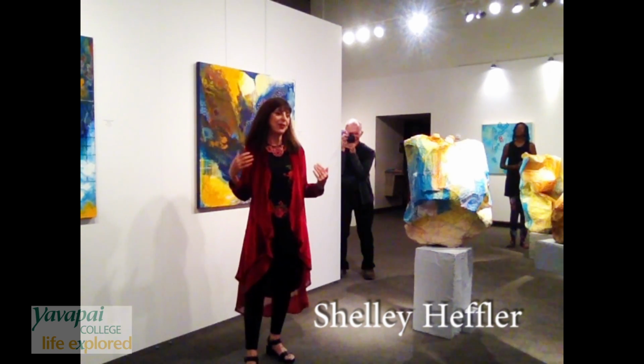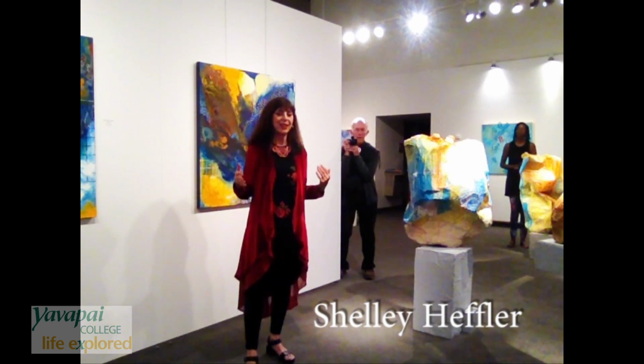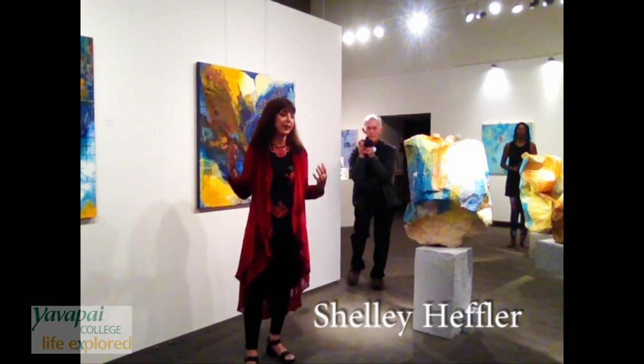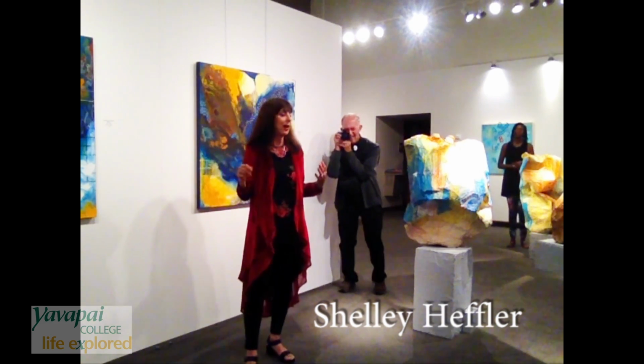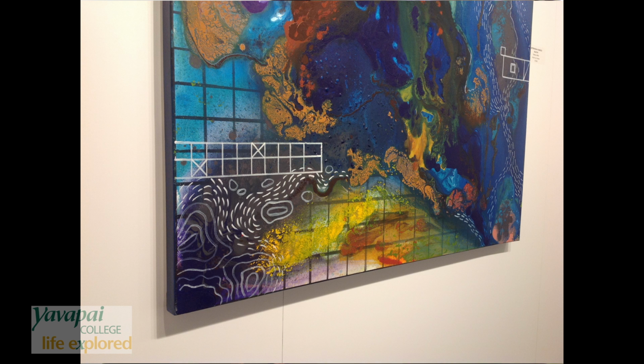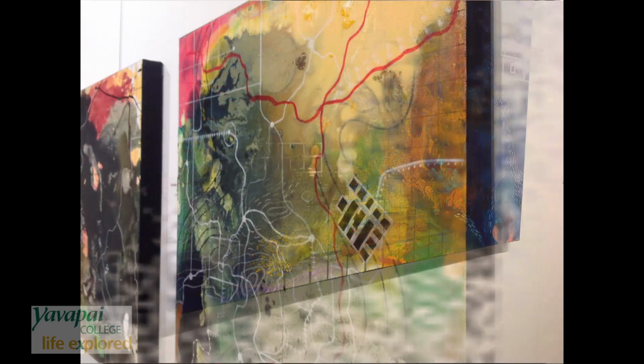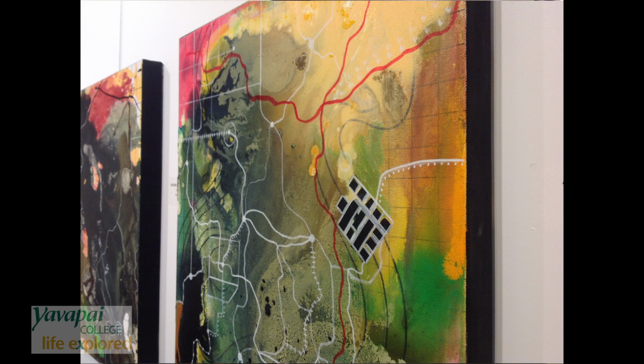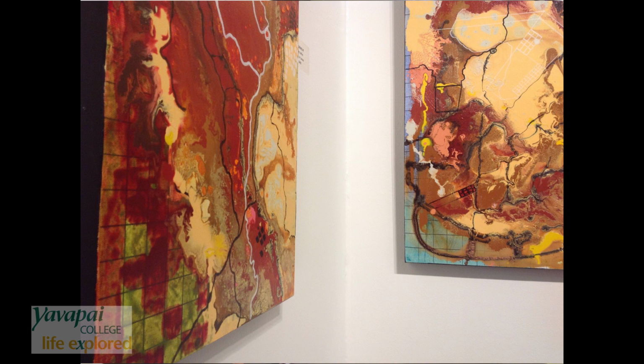So the work is called The Maps of the Imagination, and in the process of thinking about the work, I usually start off with a grid as my foundation, and the grids kind of disappear and come in and out of the pieces as I'm working.